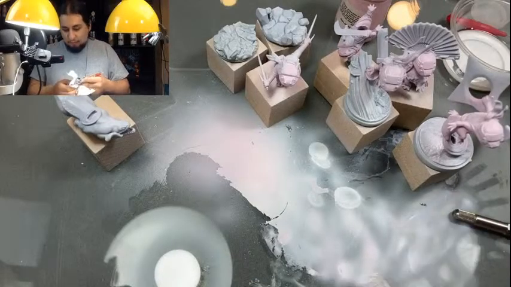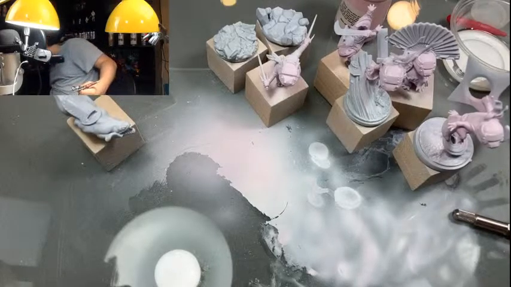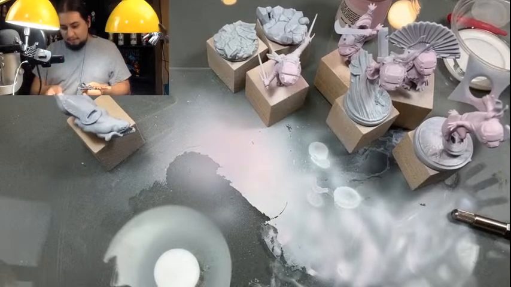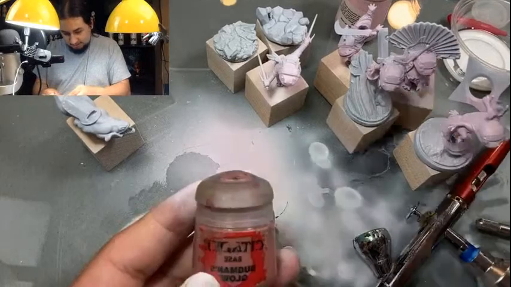All right, I think the next color probably should be a reddish, or maybe I mix a little red in with the pink. Or do I use this? Bugman's Glow.